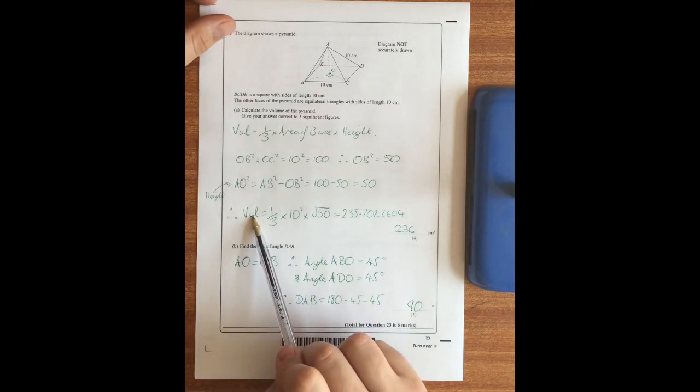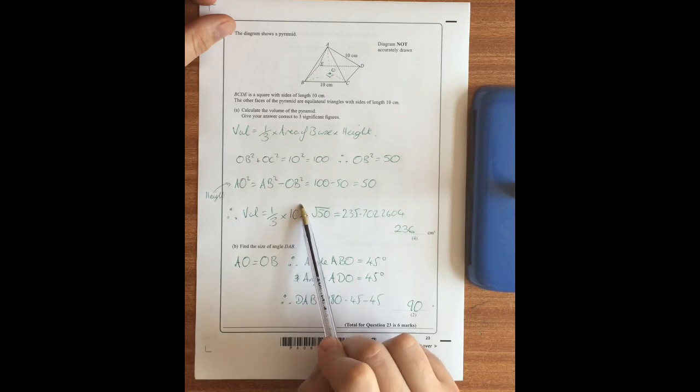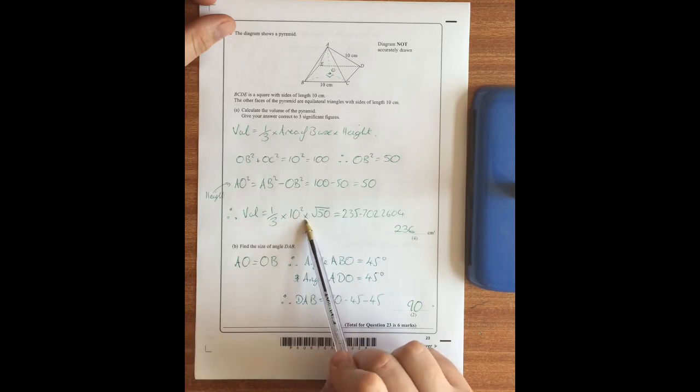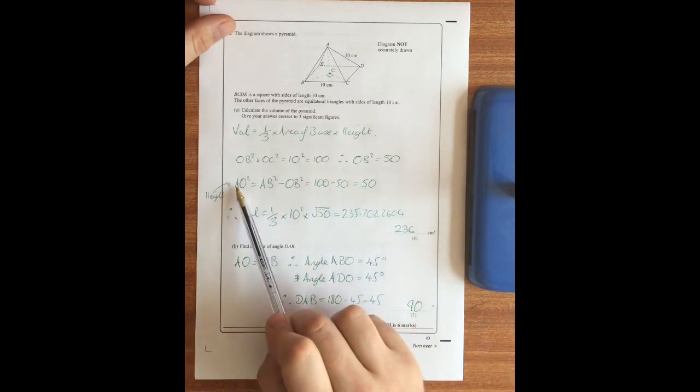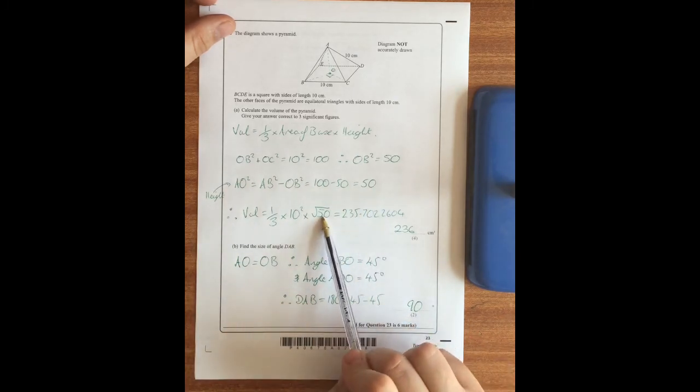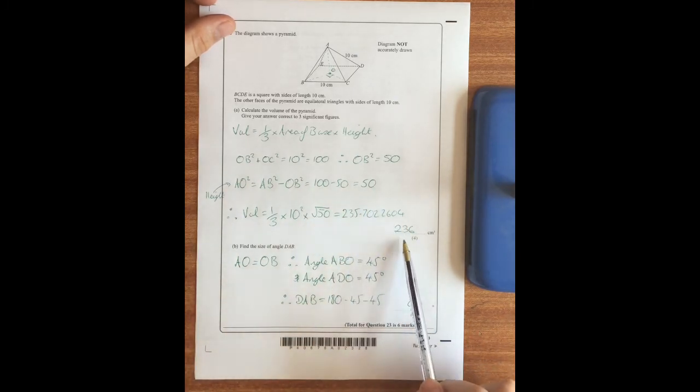Therefore, the volume of this pyramid will be a third times the area of the base, which is 10 squared, times the height, which is root 50. Because AO squared is 50, the height will be root 50. And we work that out to three significant figures as 236.